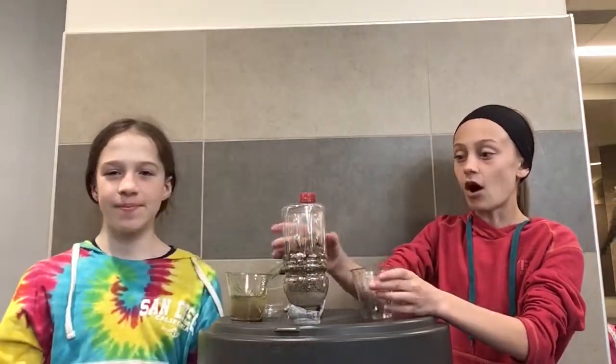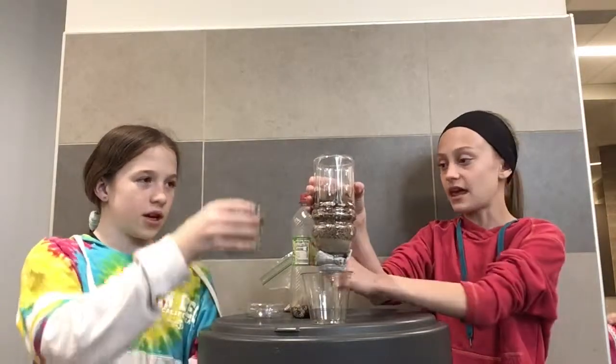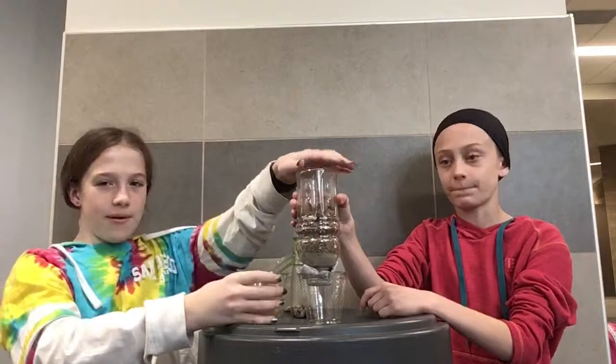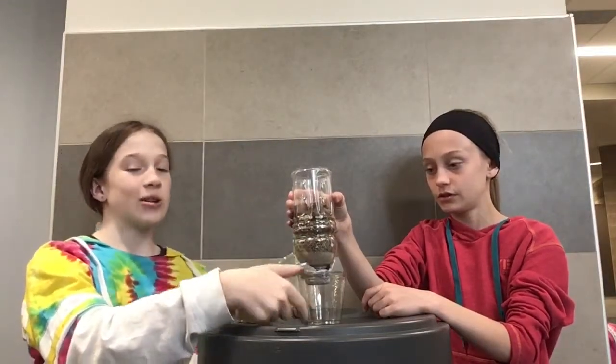Now, all the water is going to be going into here. We'll dump it through the top, and it will filter through the layers and come out cleaner than before.